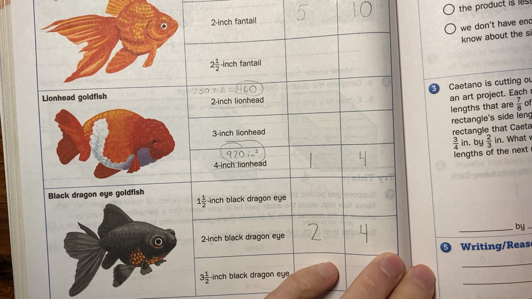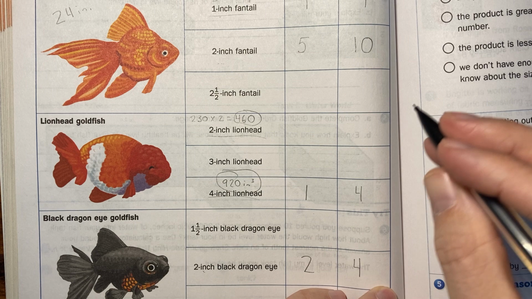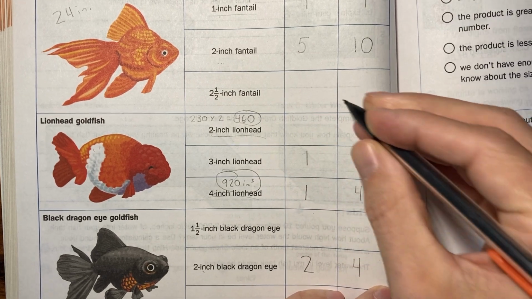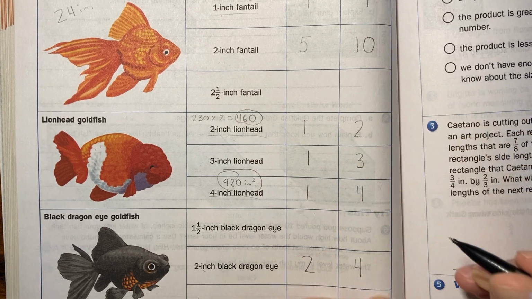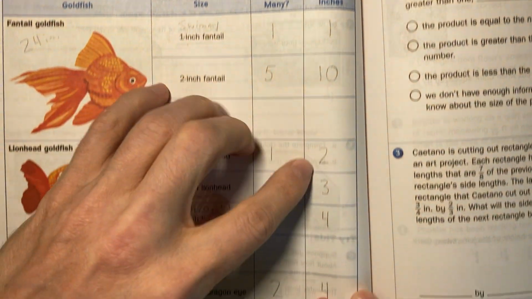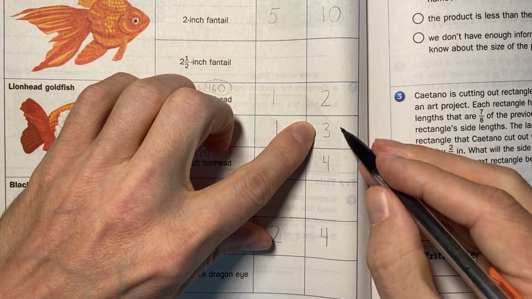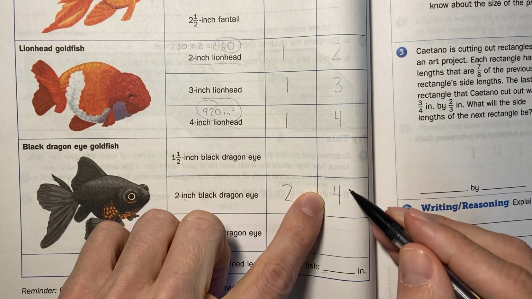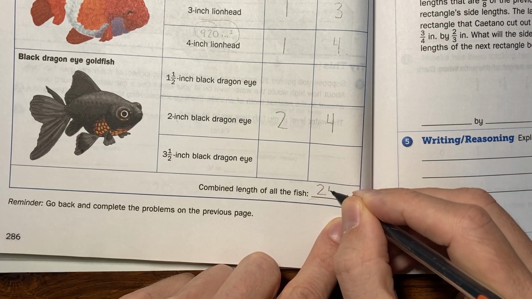And I think I'm going to go ahead and come back to these lionheads. I want 1 of each size. So I already have a 4-inch. I'm going to do a 3-inch. And then I'm going to order a 2-inch as well. So let's see if this worked out for us. 1 plus 10 is 11. Plus 2 is 13. Plus 3 is 16. Plus 4 is 20. Plus 4 is 24 total inches. We hit it right on the nose.